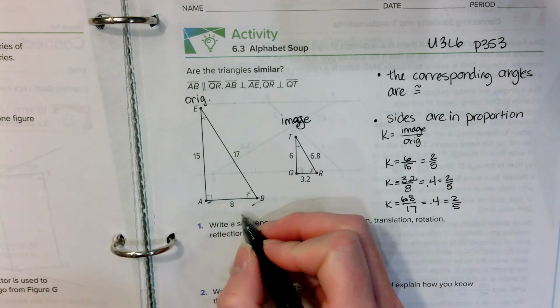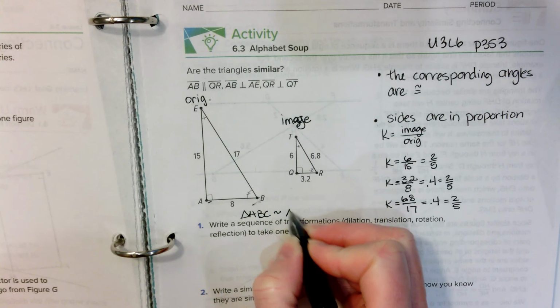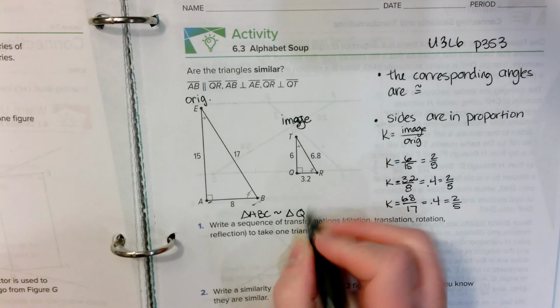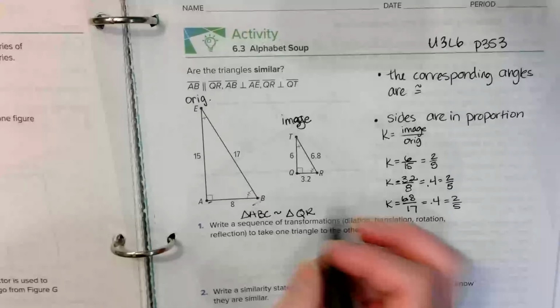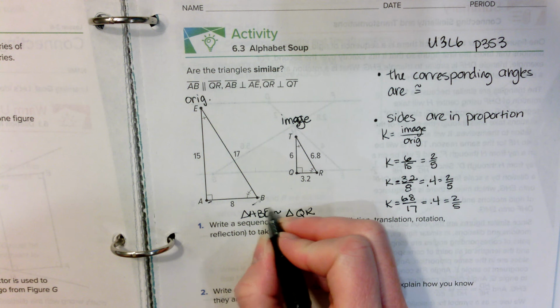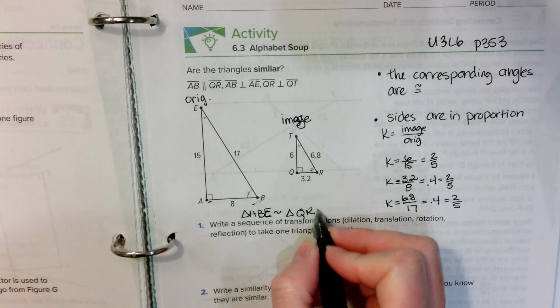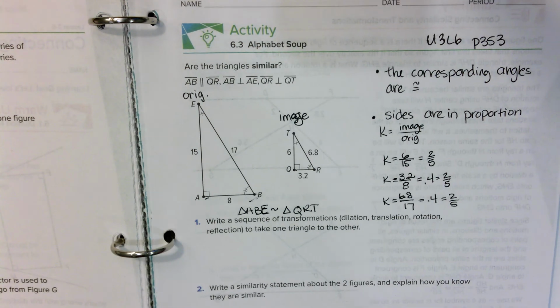So these two triangles, triangle ABC, is similar to triangle QRT. Now I've got to match it up. Sorry, A goes to Q, B goes to R, and oh, it's E. Sorry about that. Let me change that to an E. That was an E up there, and E goes to T. So they are similar. My corresponding angles are congruent, and my sides are in proportion.